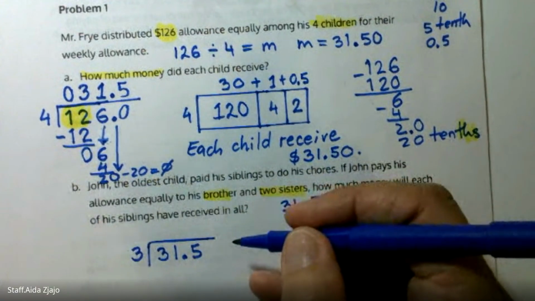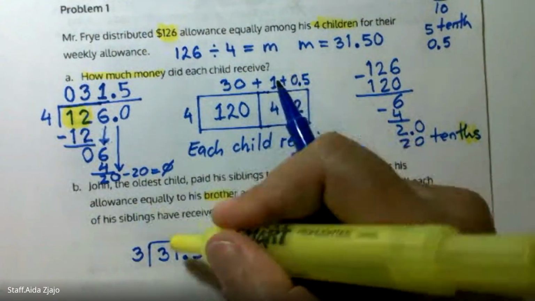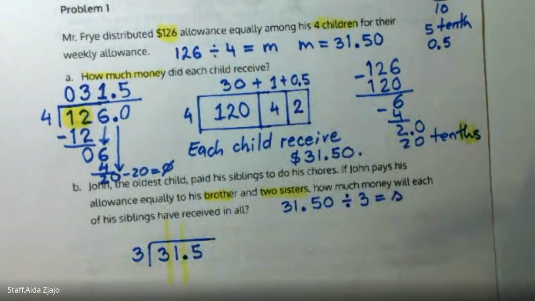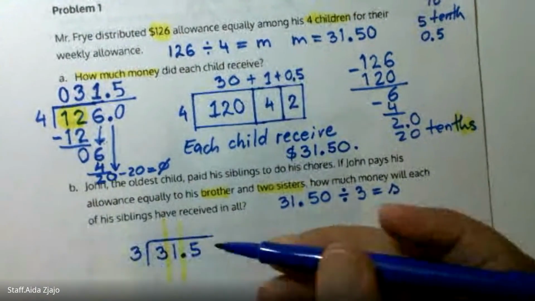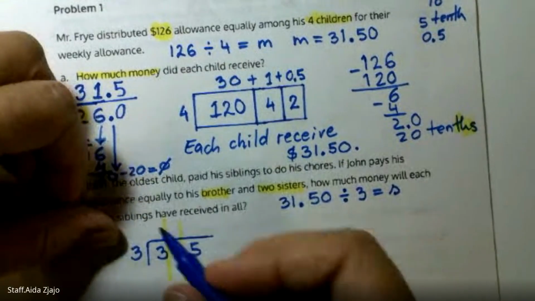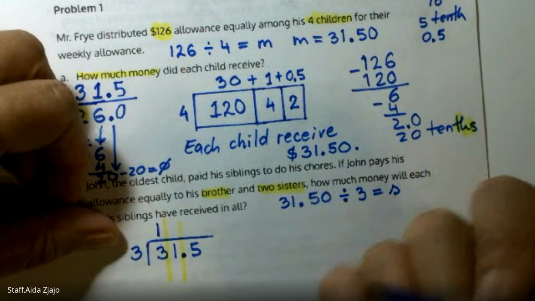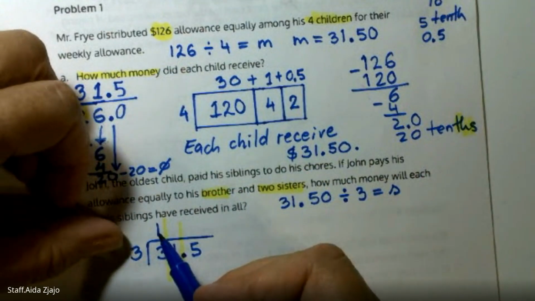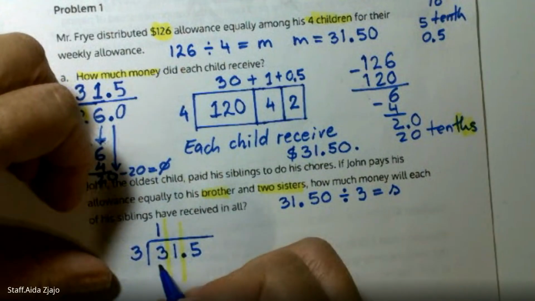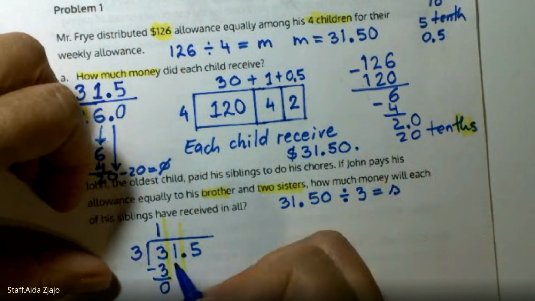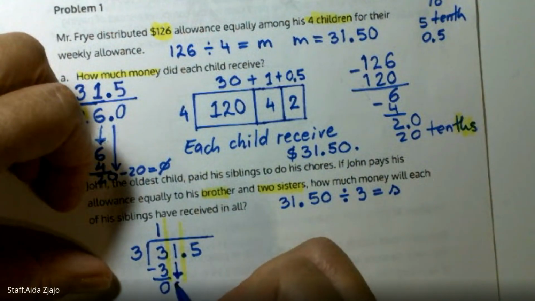So 3 tenths can be equally shared. So 3 tenths, each of his siblings can get 1/10. 1 times 3 is 3. When I subtract and get nothing left, then he will have $1.